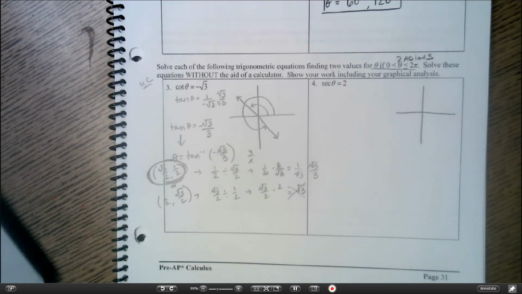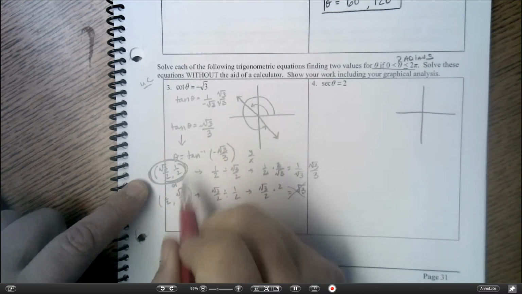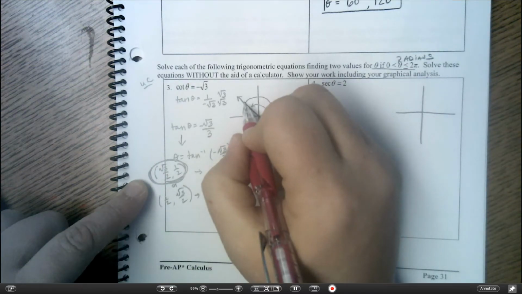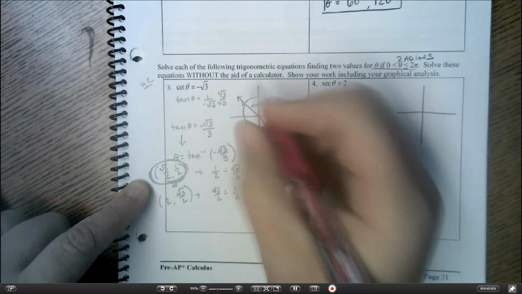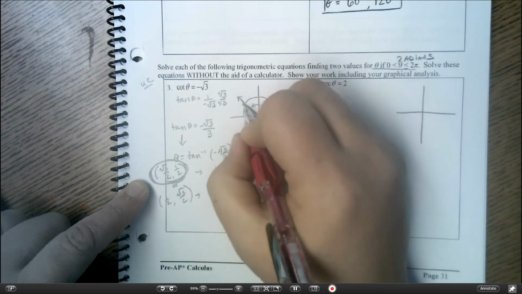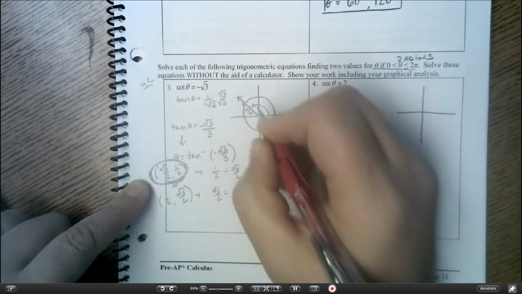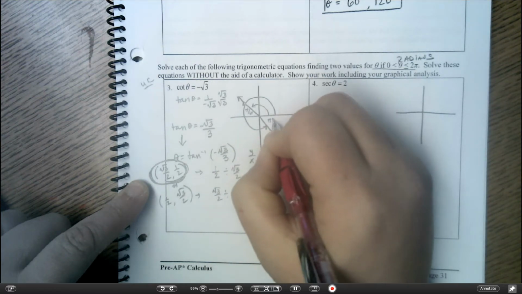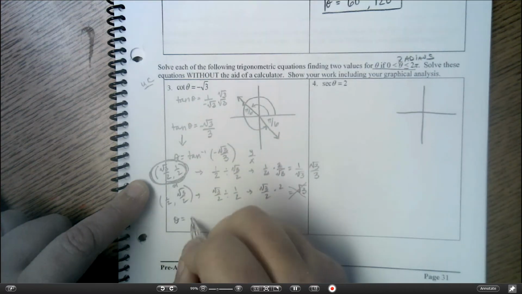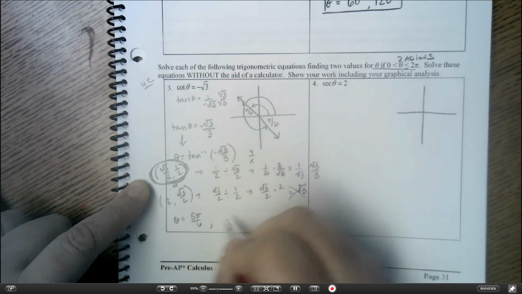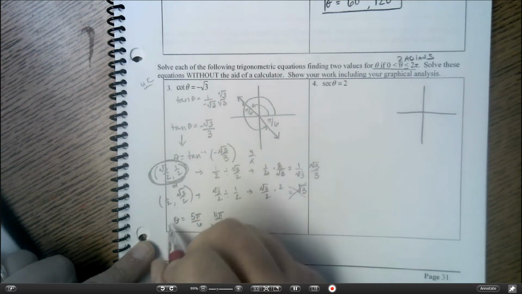So what radian gives you this? If you notice that we're over here, the radian that's going to give you this ordered pair is going to be 5 pi over 6. So this reference angle is pi over 6, okay? And then this reference angle is pi over 6. So theta in quadrant 2 is 5 pi over 6, and the one in quadrant 4 is going to be 11 pi over 6.